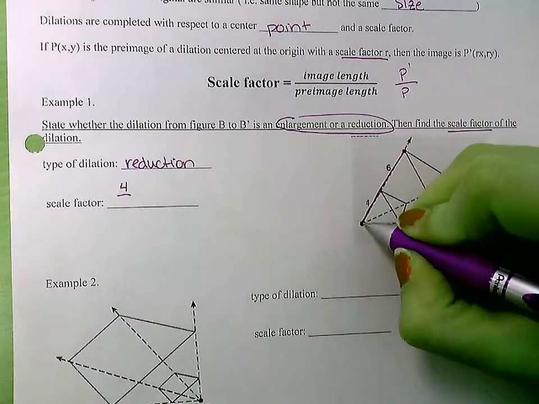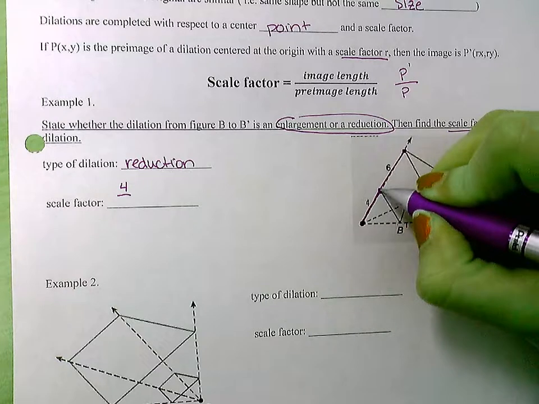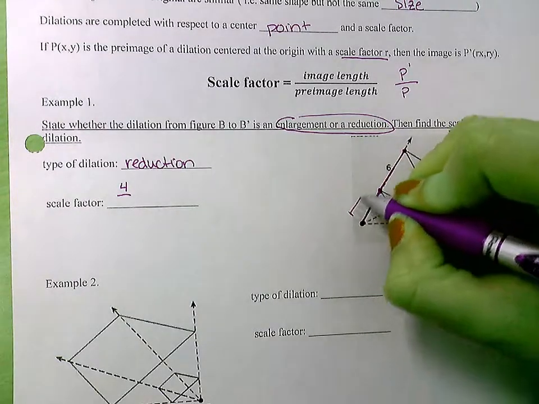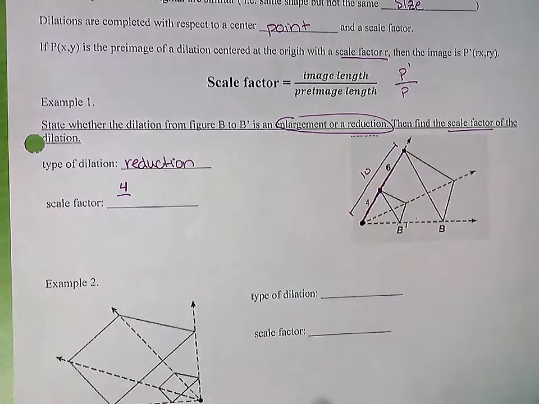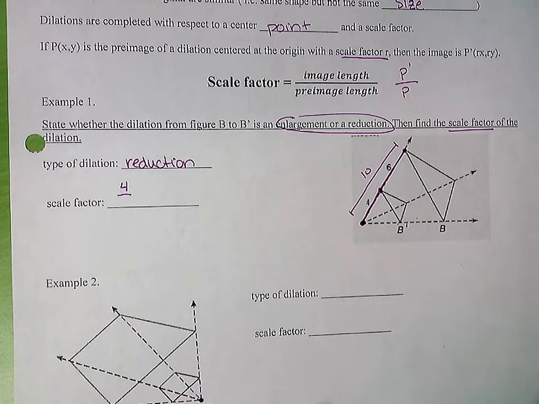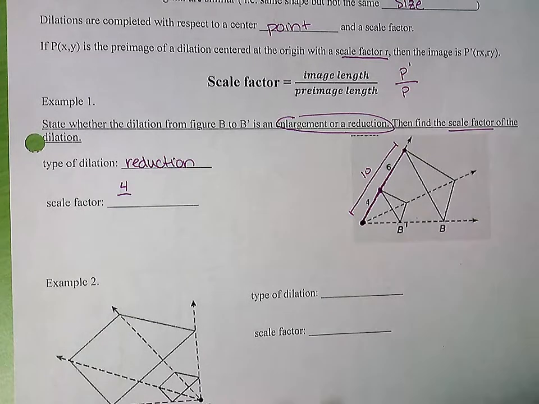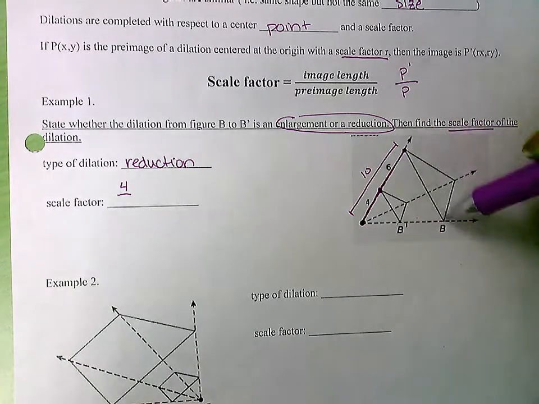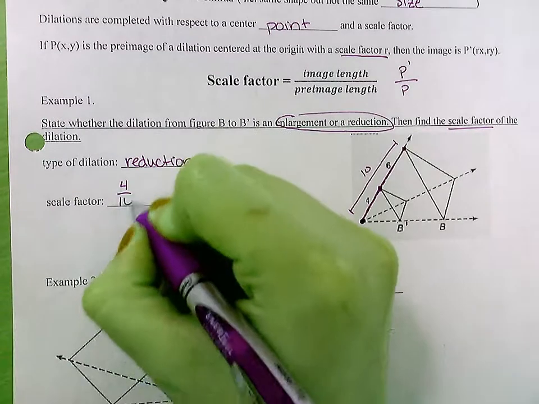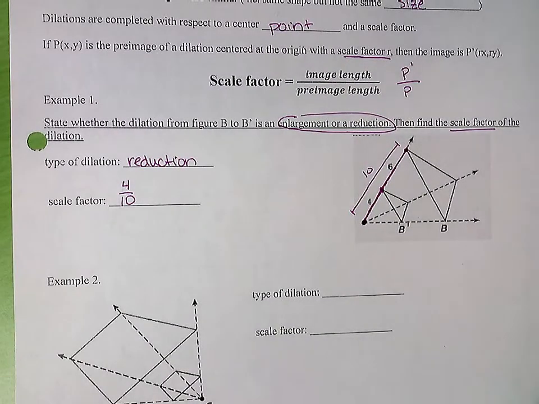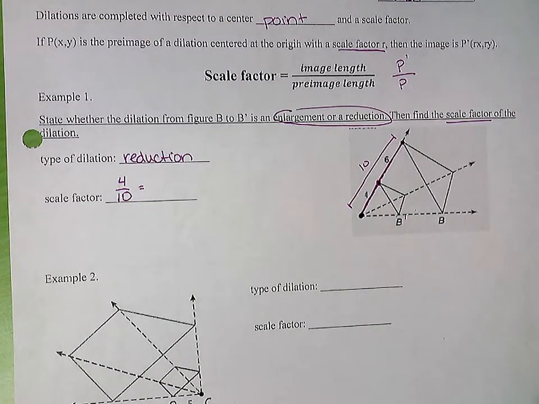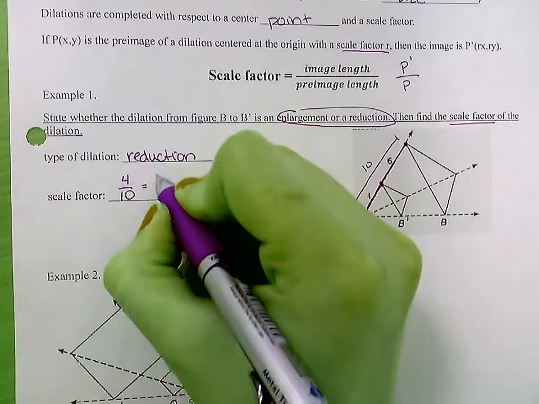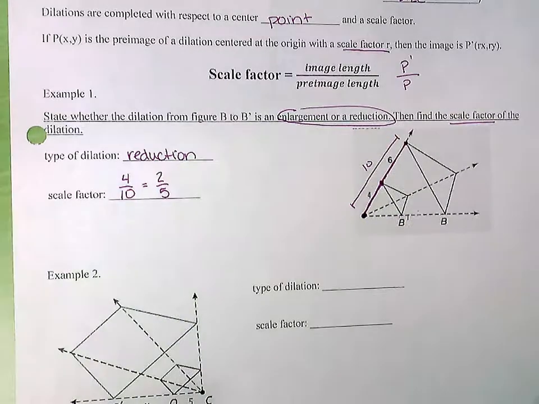Okay, so since I have 4 to here, and from here to here is 6, I need the entire length there. That would be 10. Okay? So the pre-image length would be 10. And I can reduce this scale factor here. So divide both the numerator and denominator by 2 to get 2/5.